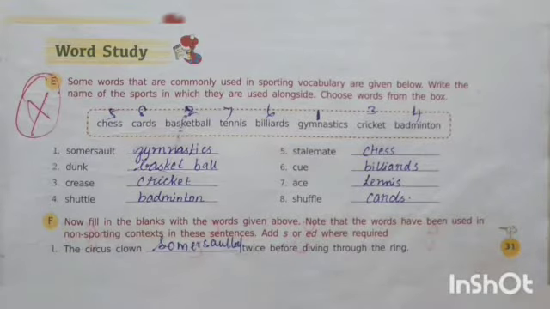My dear children, now I want you to look at the next one, that is word study. Roman letter E. Some words that are commonly used in sporting vocabulary are given below. Write the name of the sports in which they are used alongside. Choose words from the box. Here you can see 8 words are given. These 8 words are related to some sports, and 8 sports names are given in the box. You have to find out to which sport this particular term is related.